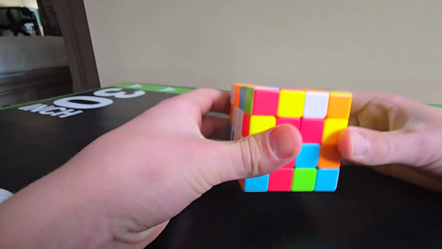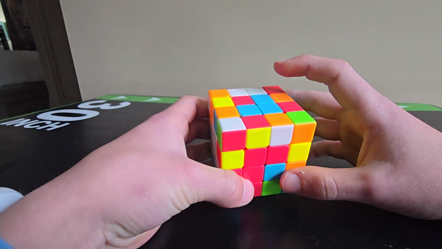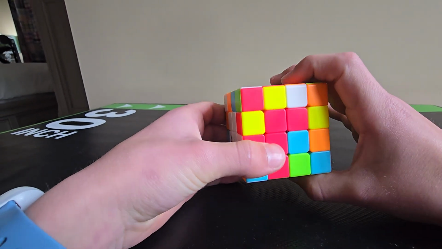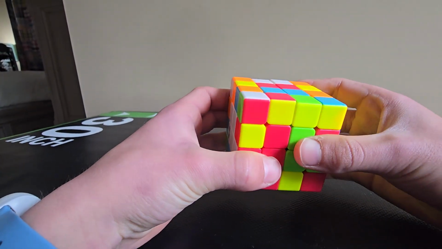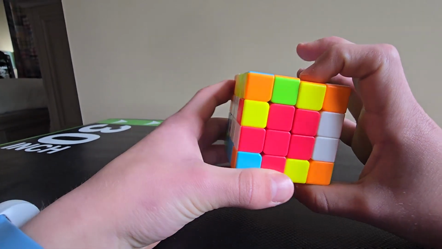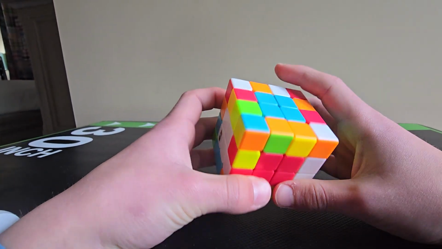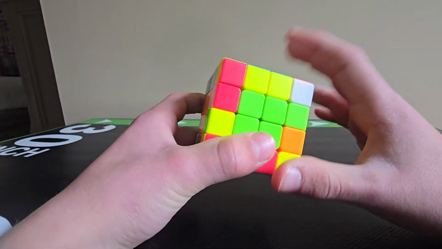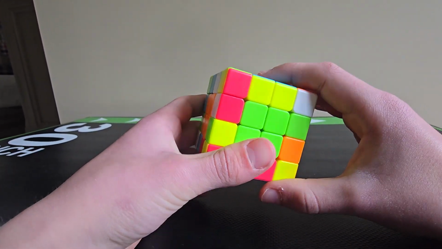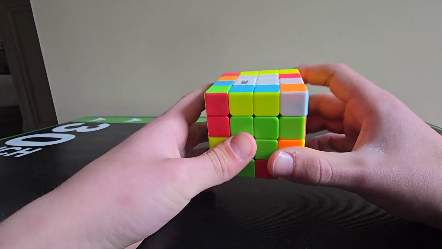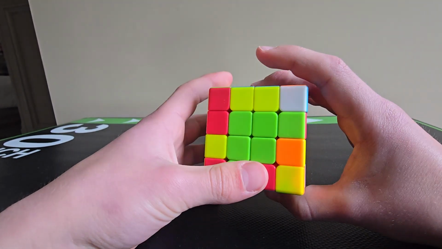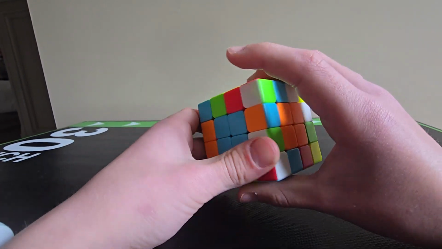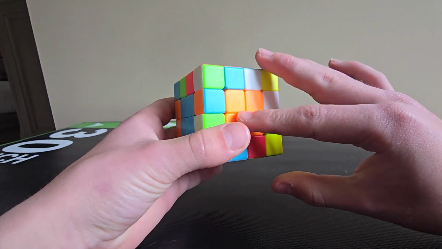Alright, back to the video. So this situation I have here, we've got an L and another L. So we're just gonna go RW, U, RW. Now, we've got all the centers solved, and make sure your centers are correct. White opposite yellow, green opposite blue, and red opposite orange.